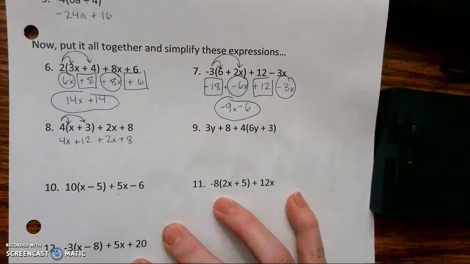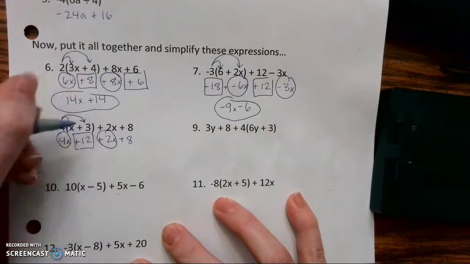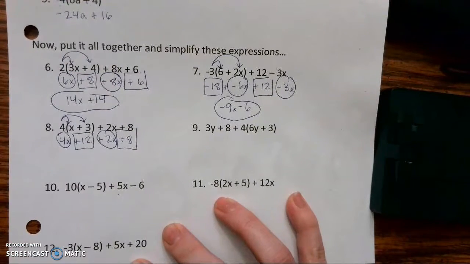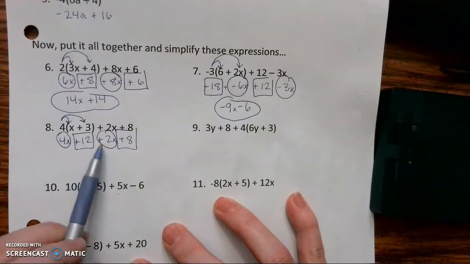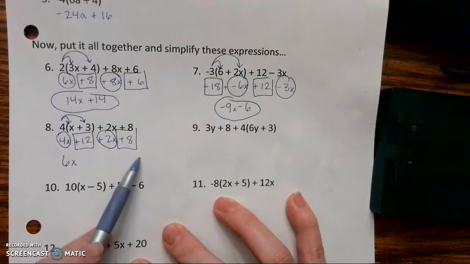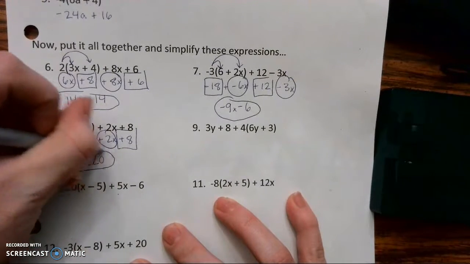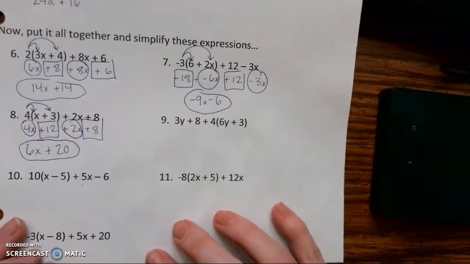And now I'm combining my like terms. So I have a 4x and a 2x, a positive 12, and a positive 8. So 4x plus 2x gives me 6x. 12 plus 8 gives me 20. So my simplified expression would be 6x plus 20.